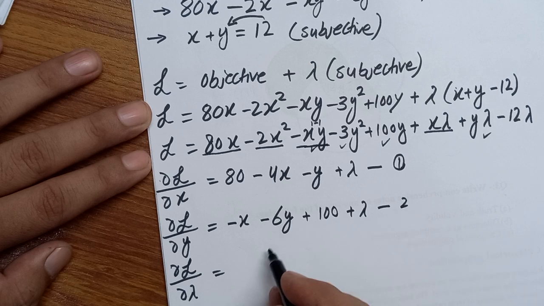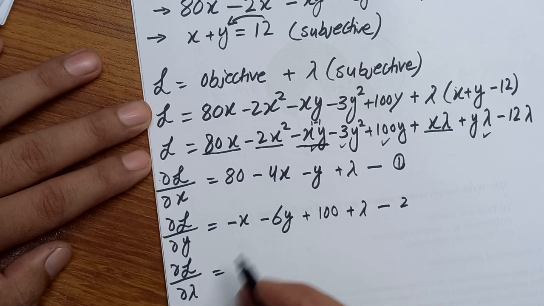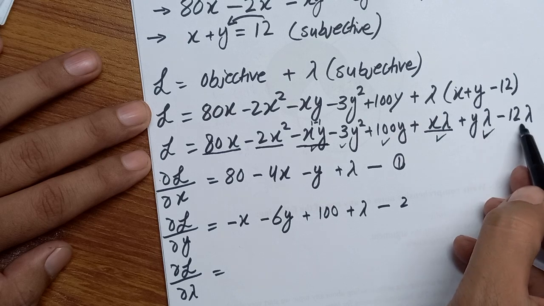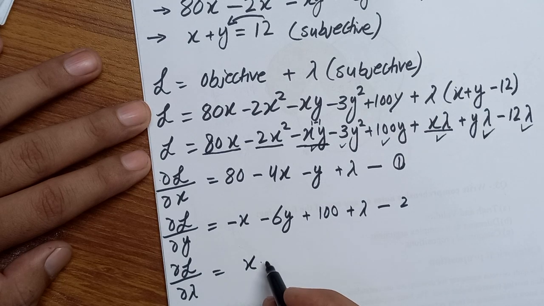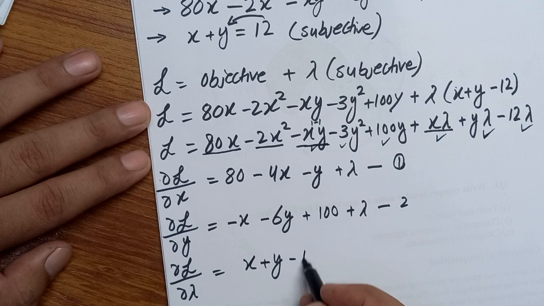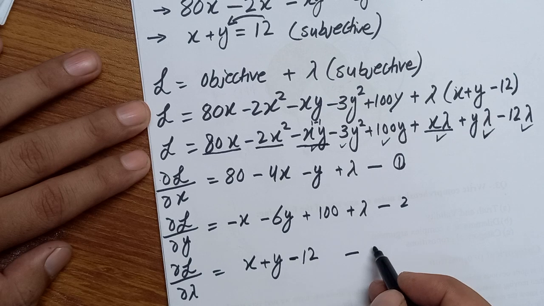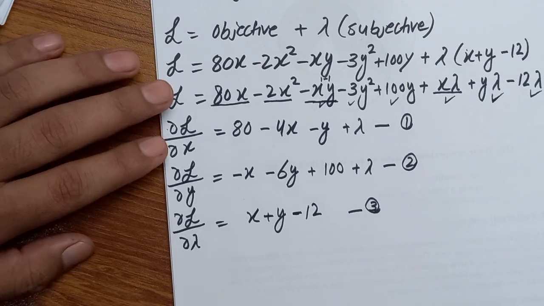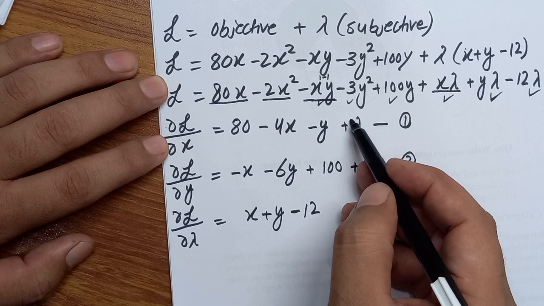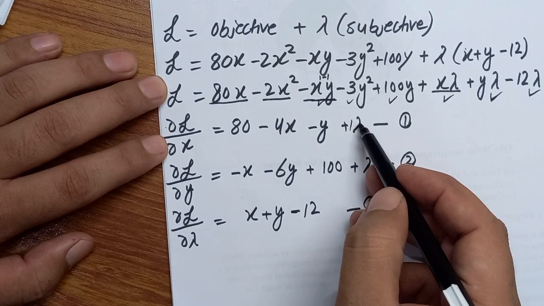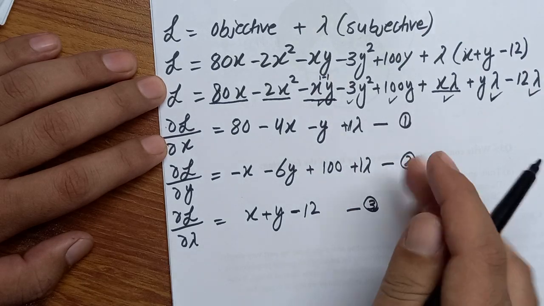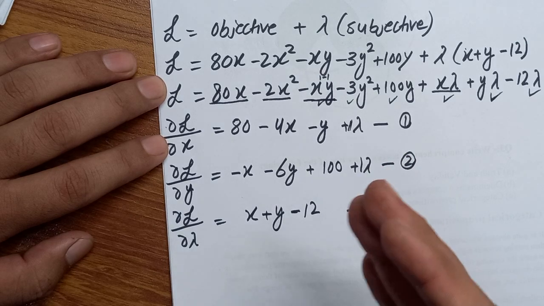This is equation 2. And now the Lagrangian with respect to lambda: we mention the terms where we have lambda, so x plus y minus 12. This is equation 3. Lambda has coefficient 1 in both equations, here also 1, here also 1, so we can simply subtract them from each other.